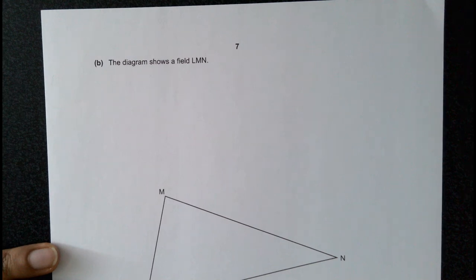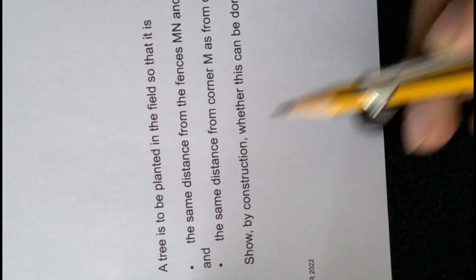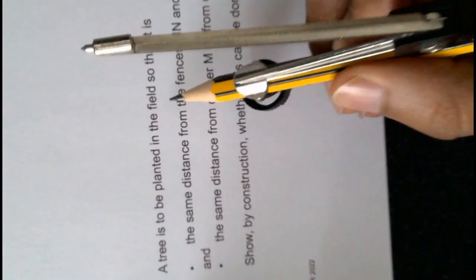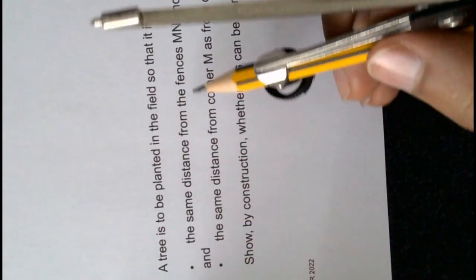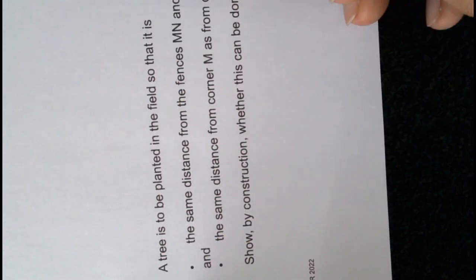Part B, the diagram shows a field LMN, and we are told in this question that a tree is to be planted in the field so that it is the same distance from the fences MN and ML, and the same distance from corner M as the corner N. And we have to show by construction whether this can be done or cannot be done.